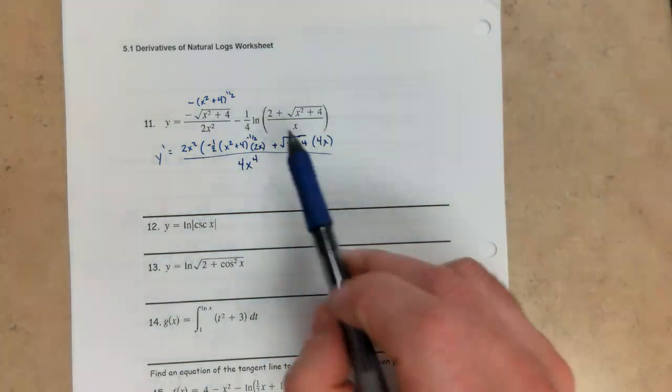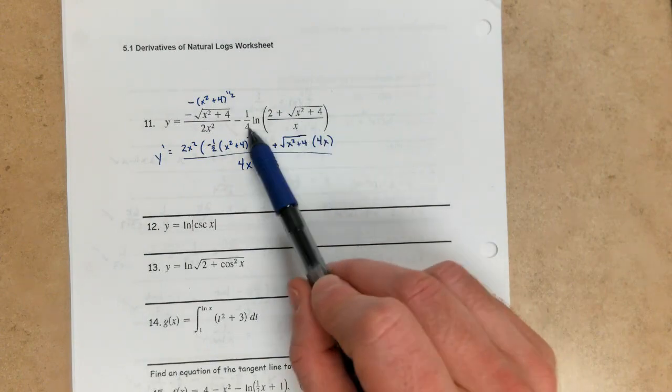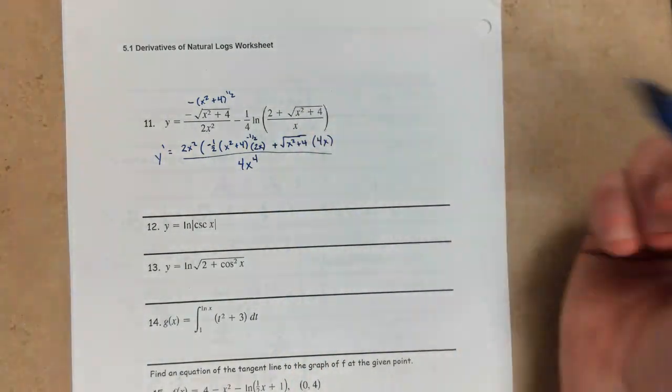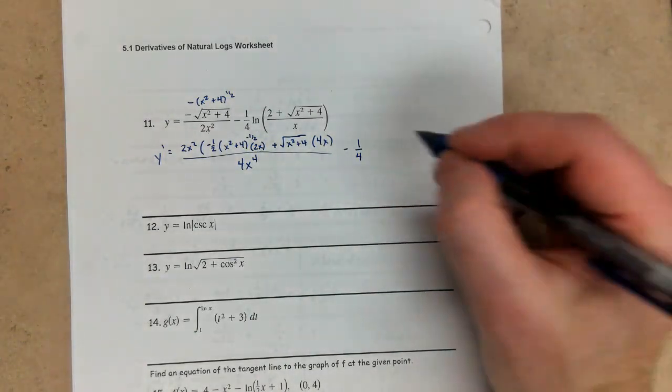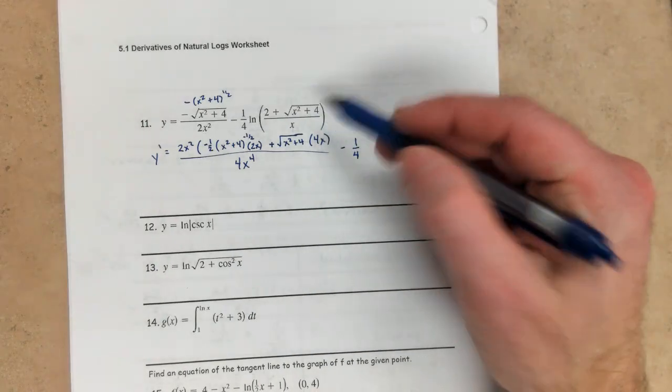Now this side over here, this is just going to be a u prime over u, and it's kind of a nasty one because it's going to be a quotient rule. So let's just go the long route here. So this will be -1/4, and we're going to go ahead and say, all right, this is low d high.